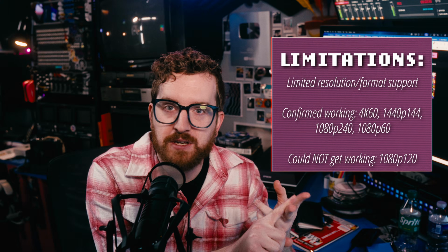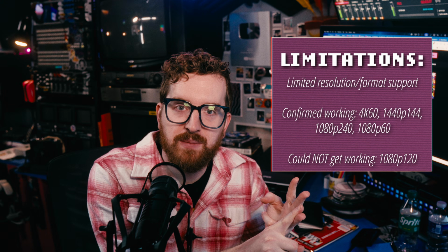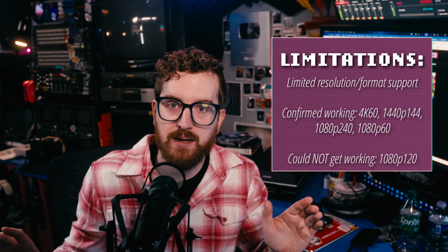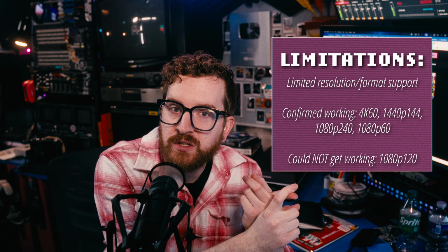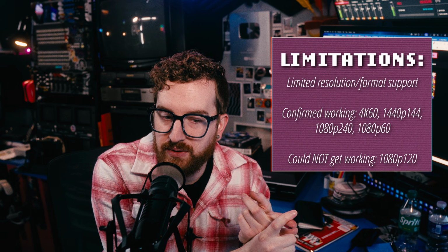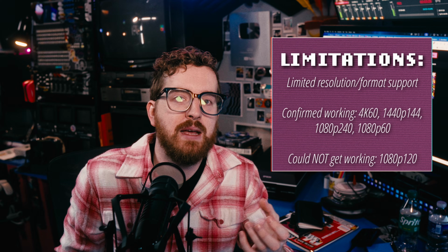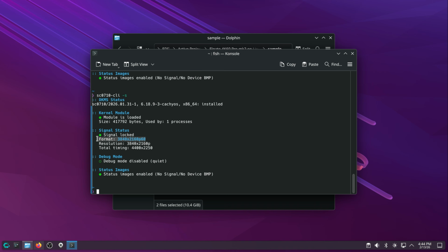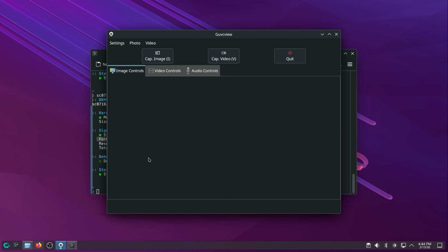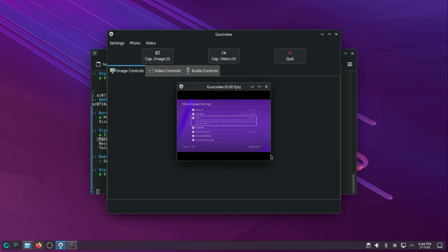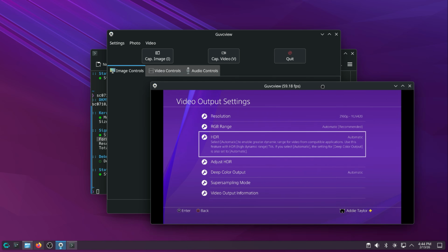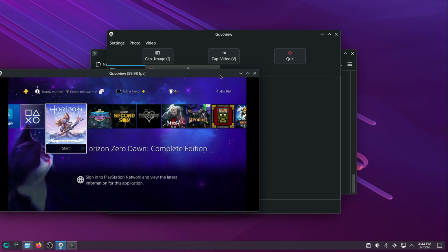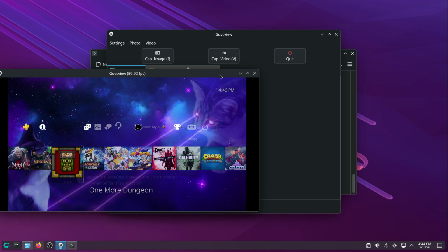4K 60, 1440p 144Hz, and 1080p 240Hz, as well as 1080p 60Hz, seem to work fine. But I couldn't get, say, 1080p 120Hz working in Linux, for example, even though it's supported by the card. It detected that I was passing through that format, and it worked in Windows, but programs couldn't actually see a video feed from it. Sticking to one of the listed supported video formats like 4K 60 worked just fine, however, as did 4K 60 from a game console. No hiccups, fully recording some fast-paced gameplay.